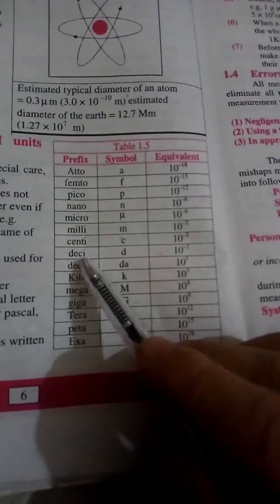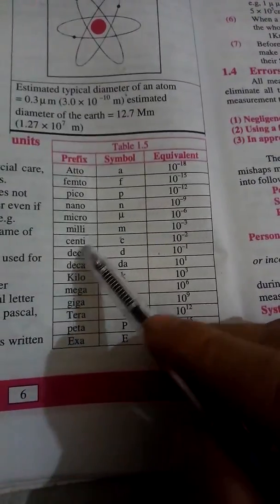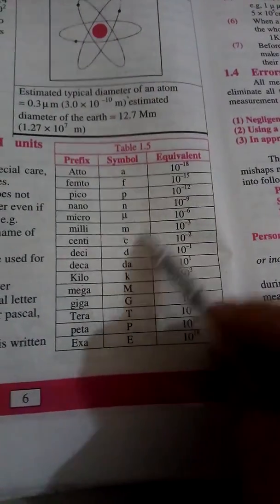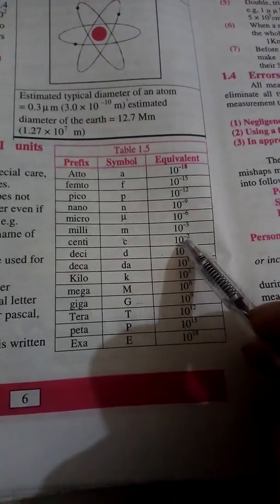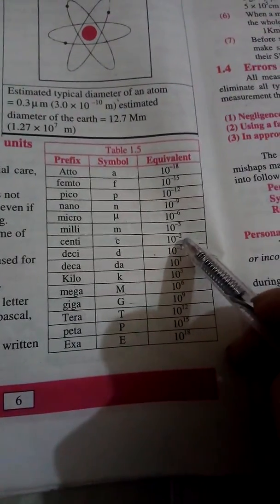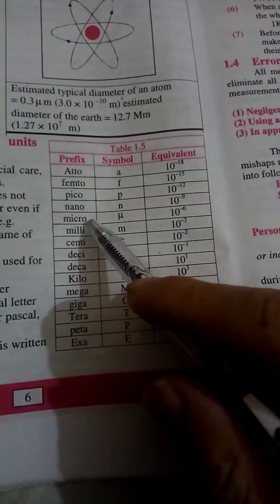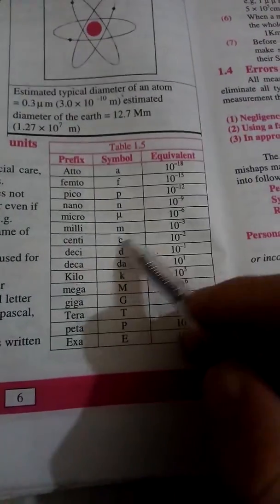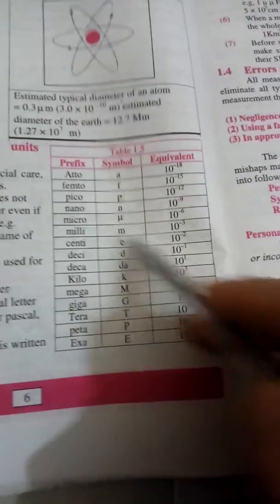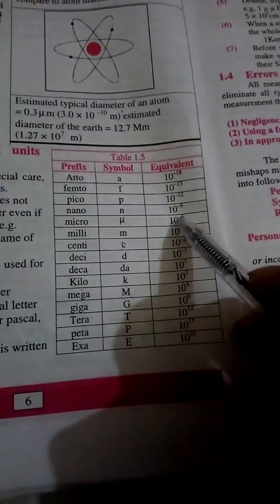So let me explain some of these. Centi is equivalent to 10 raised to power negative 2, milli is negative 3, micro is negative 6. Remember, as you can see, milli is negative 3 and micro is negative 6.